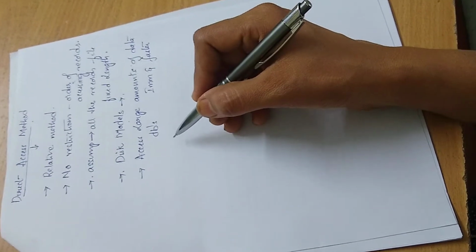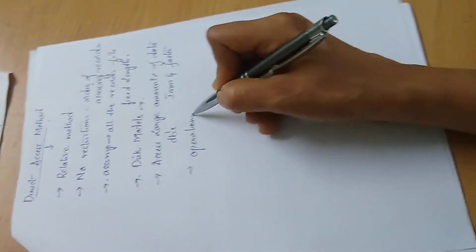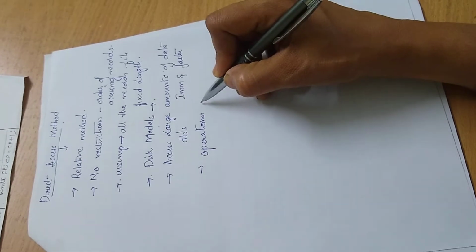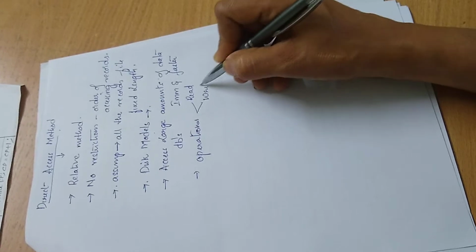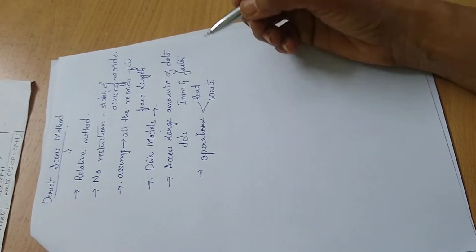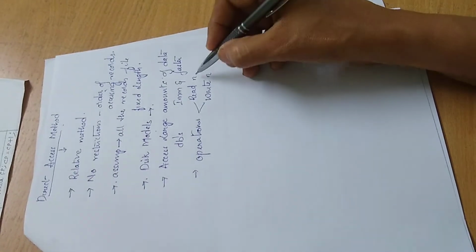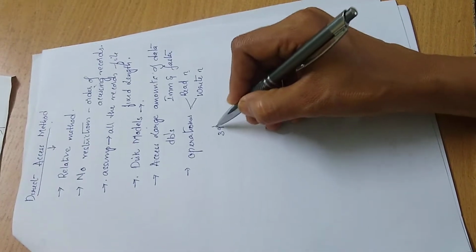Now, when we consider the operations, as in your sequential access methods, operations are similar. You have your read and write. There we had read next and write next, but here we have read n and write n, because directly you can access whichever record you want. For example, I want to read the 39th.